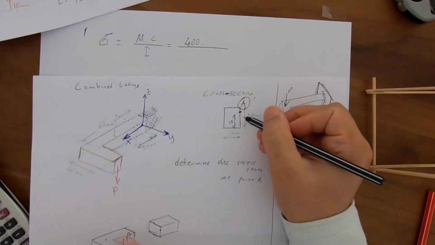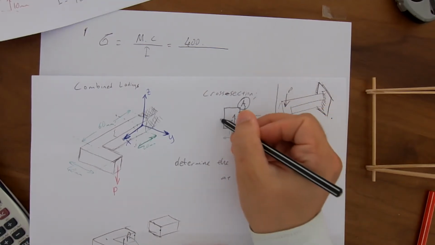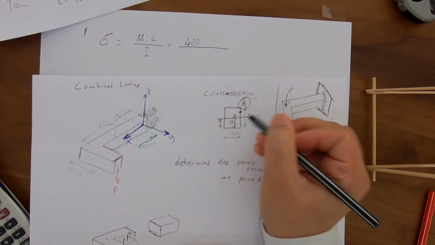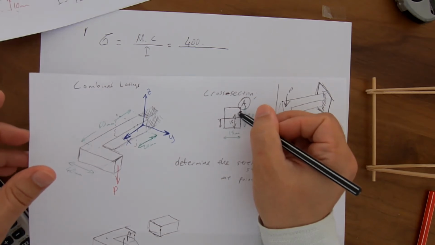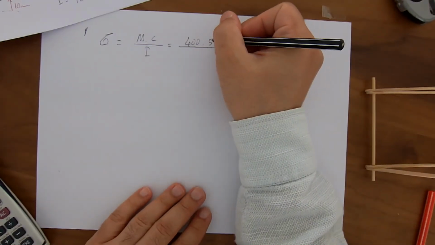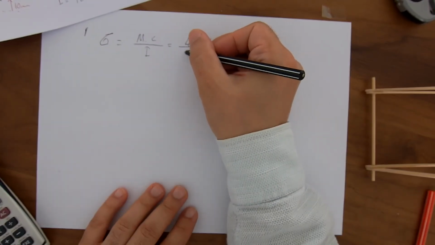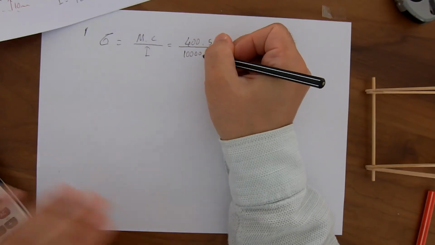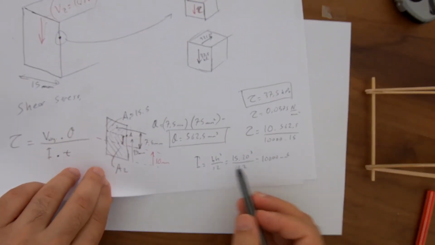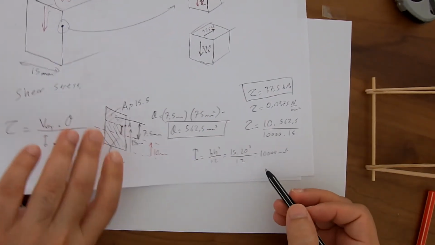Or just look at here. So 15, the neutral axis is 10. Therefore the distance is 5. So C is equal to 5. I, we determined the I as 10,000. Here we determined the I on the section, 10,000.